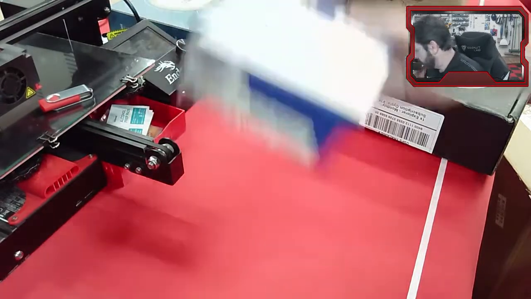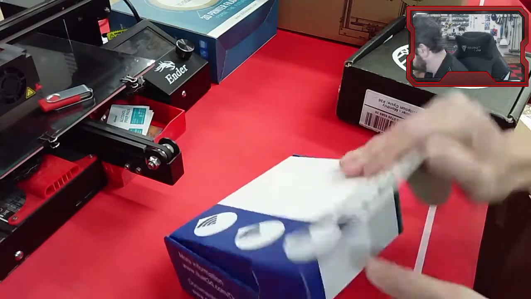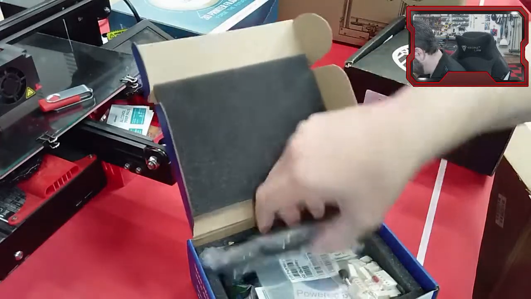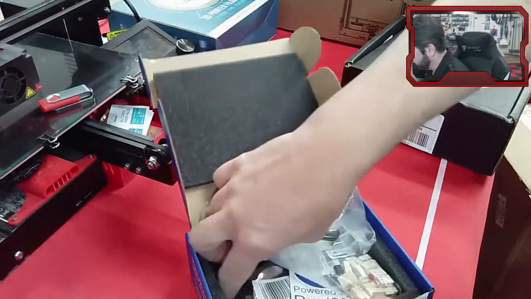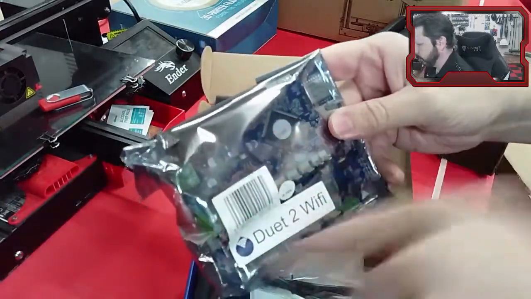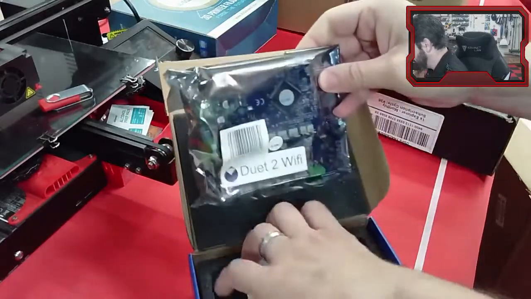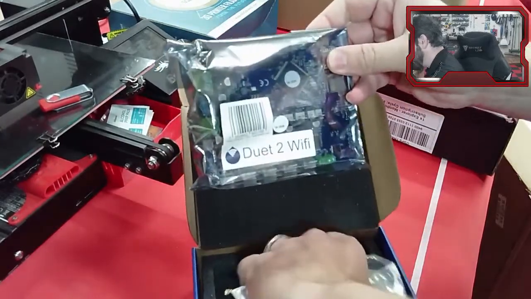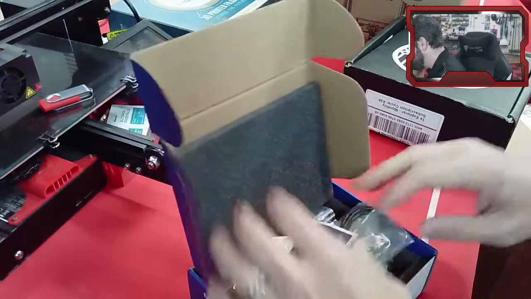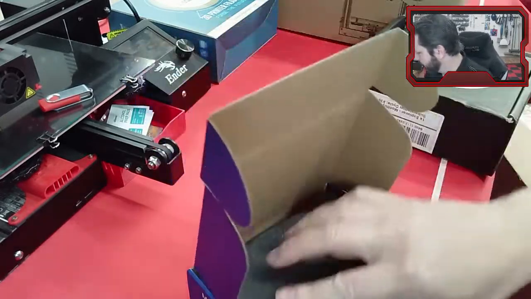Let's see. This is, I assume, a Duet board. That's what the box says. Let's make sure that's what I actually put in here. Yes, so this is a new brain, new control board. We'll put that in. This is the Wi-Fi version. We'll put that in at some point. It's not one of the super popular ones. I guess it is, sort of, except that there are knockoff brands that are way cheaper.